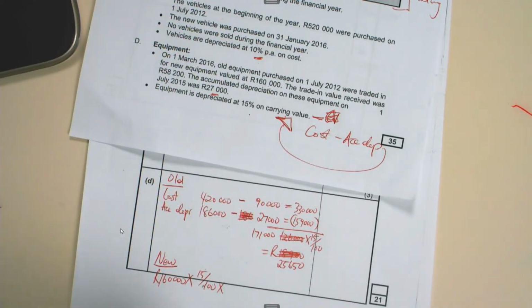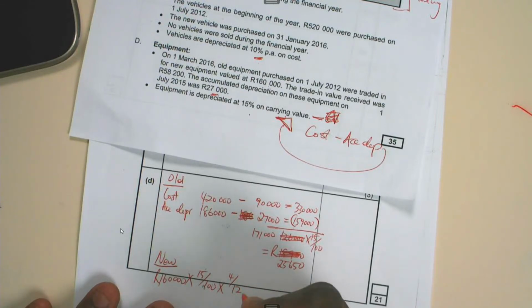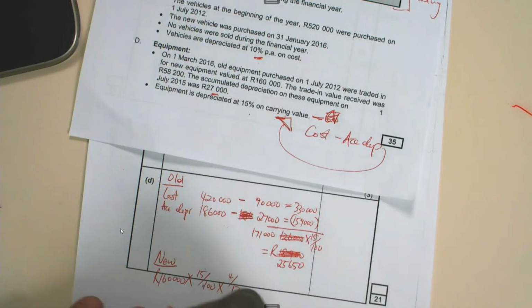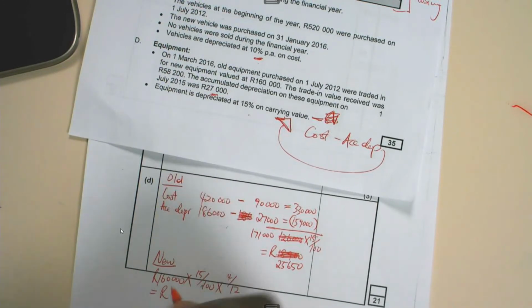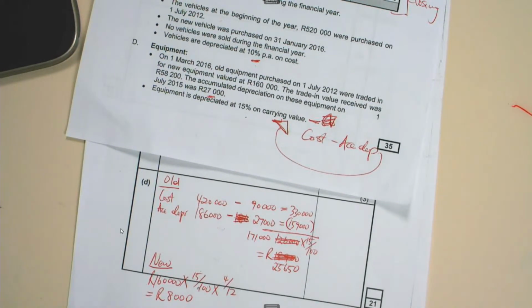March, April, May, June. We had it for 4 months in our current financial year. So we'll multiply by 4 divided by 12 here: 160,000 times 15 divided by 100 times 4 divided by 12 to get 8,000. It means the depreciation for our new is 8,000, right?